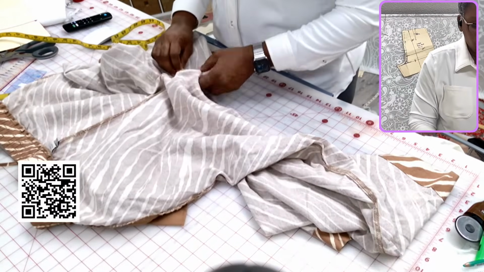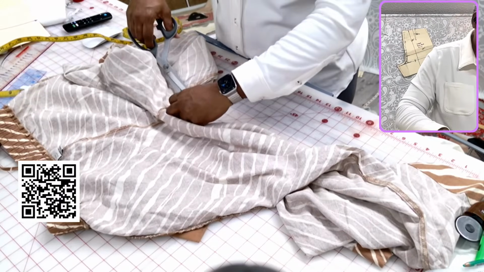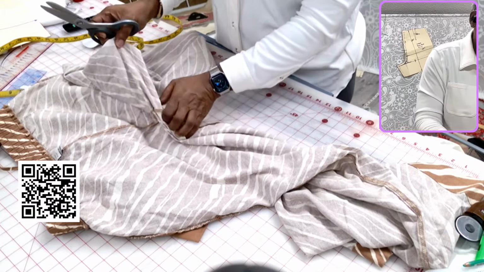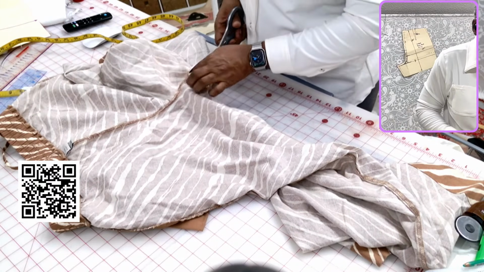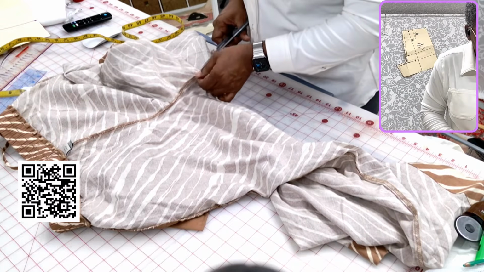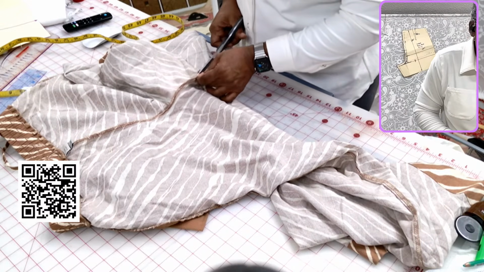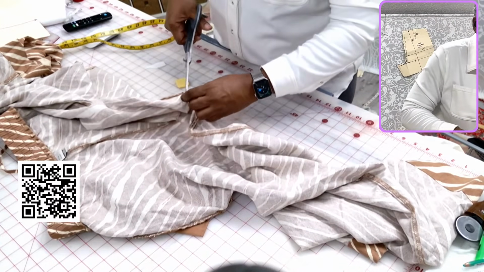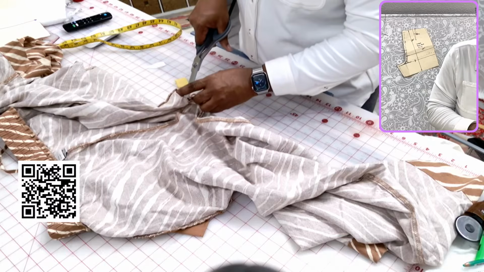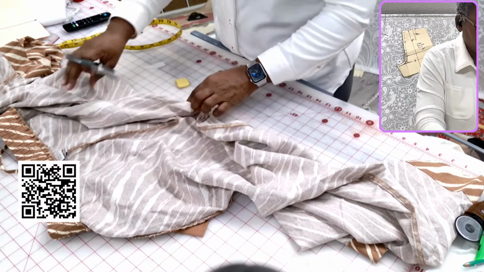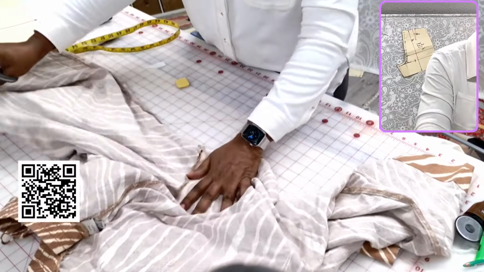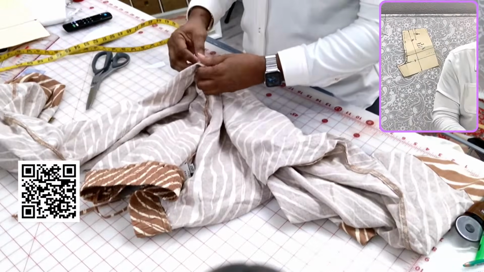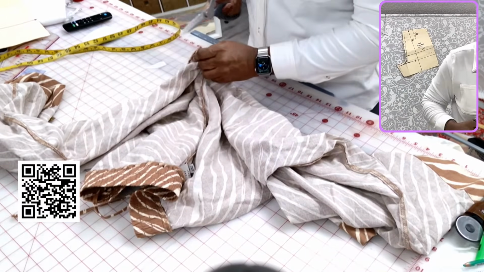So let me just take these apart first. I'm just going to flatten it. And the only reason I'm cutting is because I can, because I'm having to take out so much.